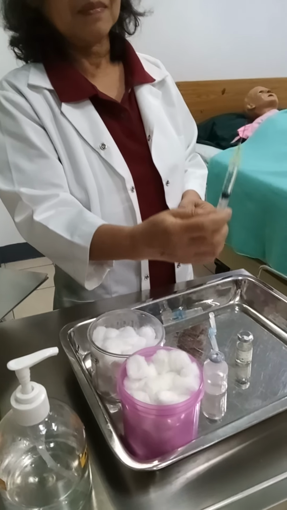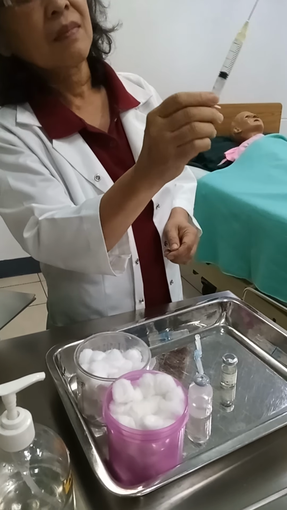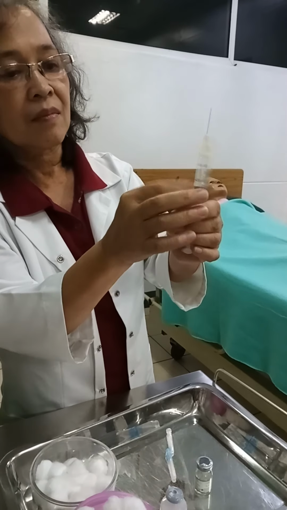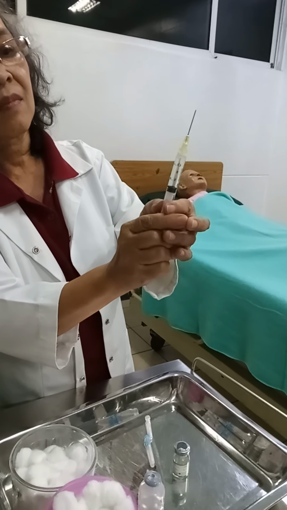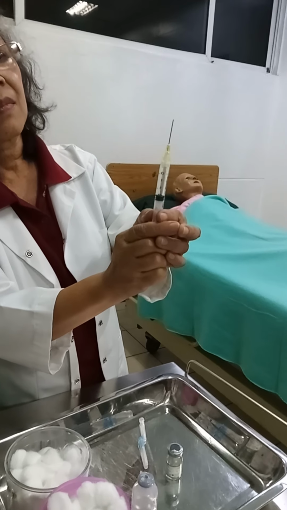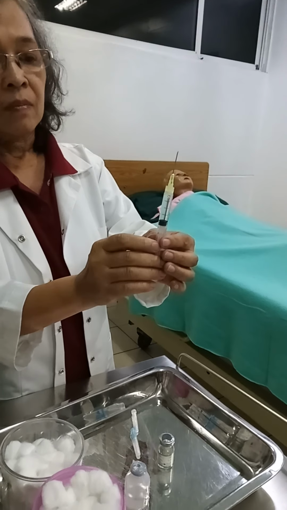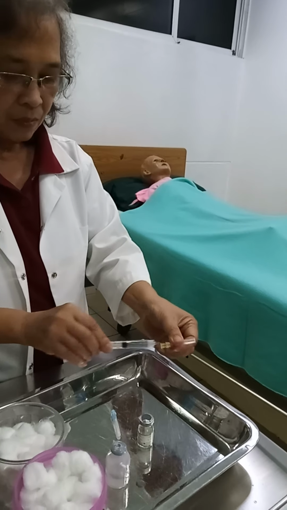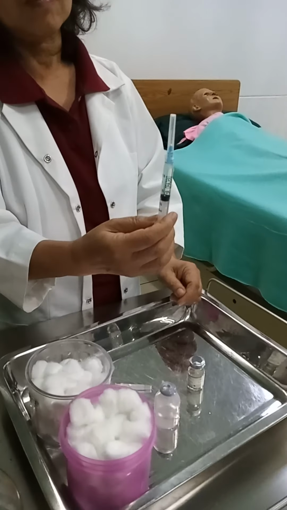Alright, so we hold the syringe upright at eye level and ensure correct volume and absence of bubbles. Tap the barrel to dislodge any air bubbles. Pull back the plunger slightly, then push air out but do not eject fluid. Again, if medication is to be injected into the client's tissues, then you have to change the needle to the appropriate gauge and length according to the route of medication.